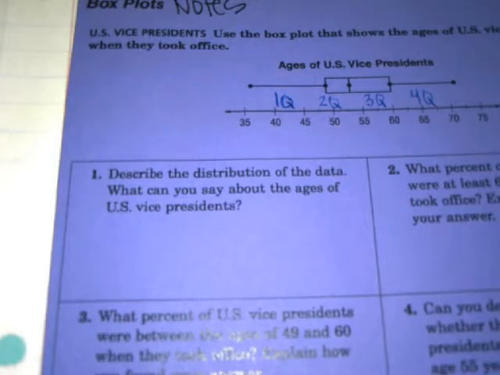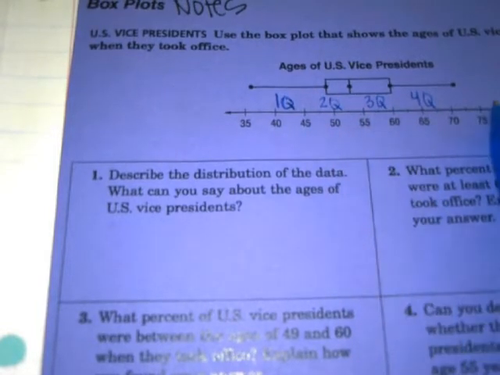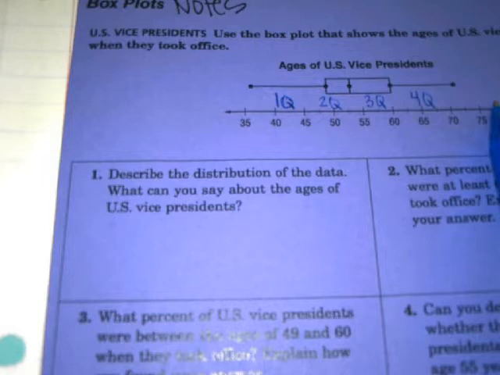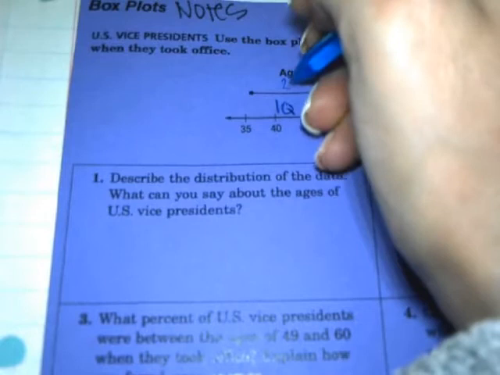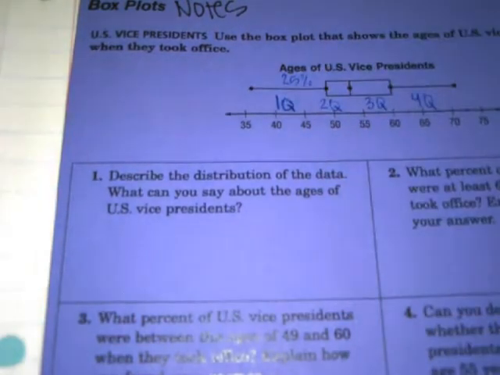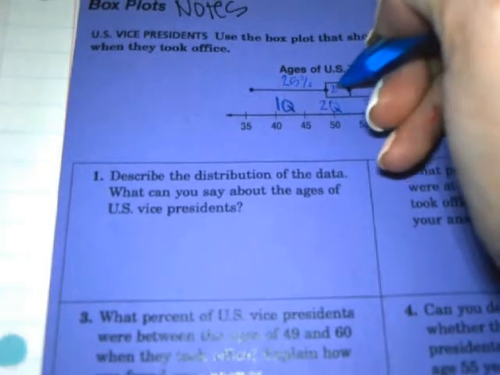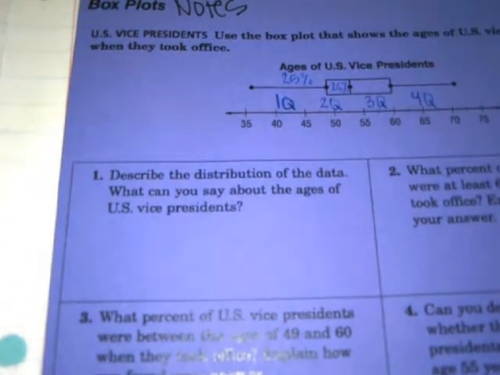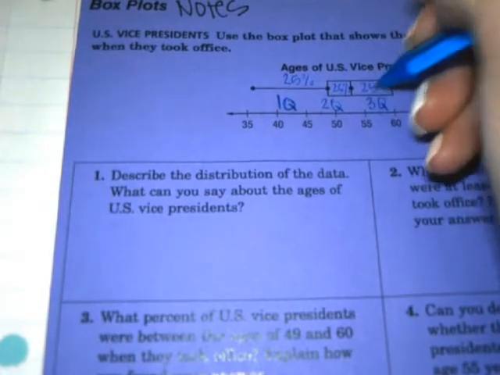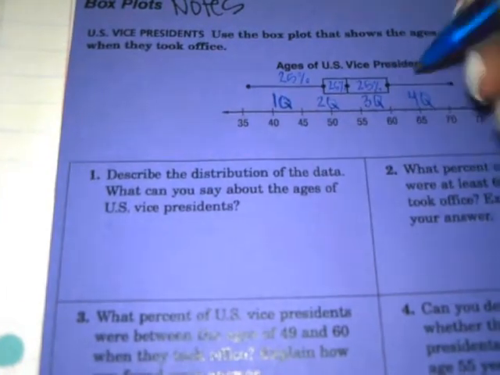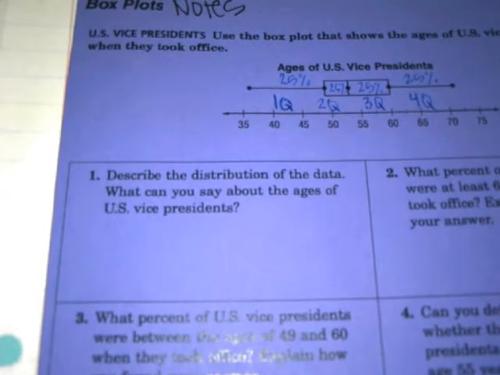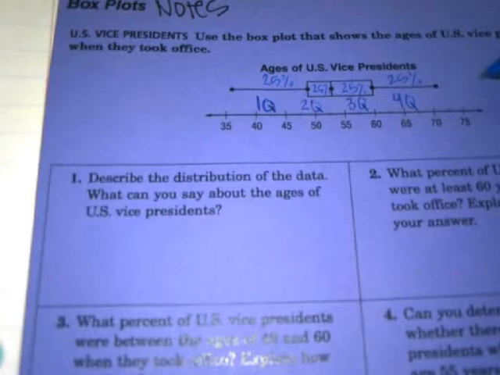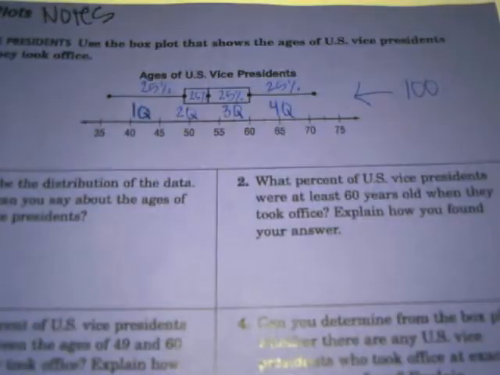Yeah. All of these are exactly the same, even though it doesn't look like that because it's a spread of numbers. But it all has 25% of the data. So that whisker is 25% of your data. This box is 25% of your data. This box is 25% of your data. This last whisker is 25% of your data. Because there are 4 quartiles, this data is 100%.